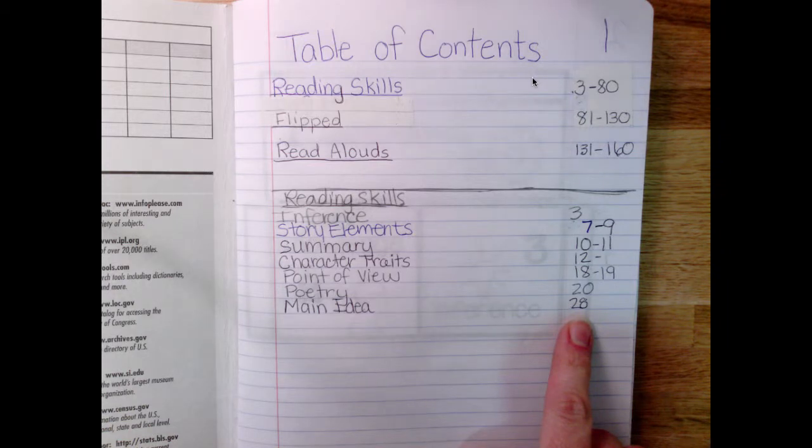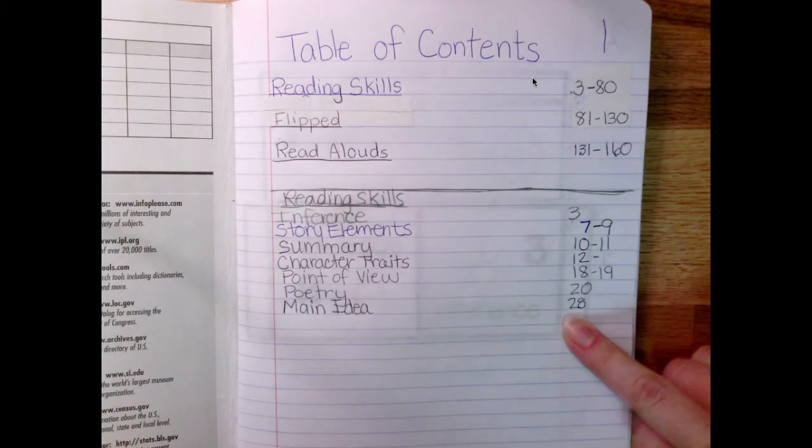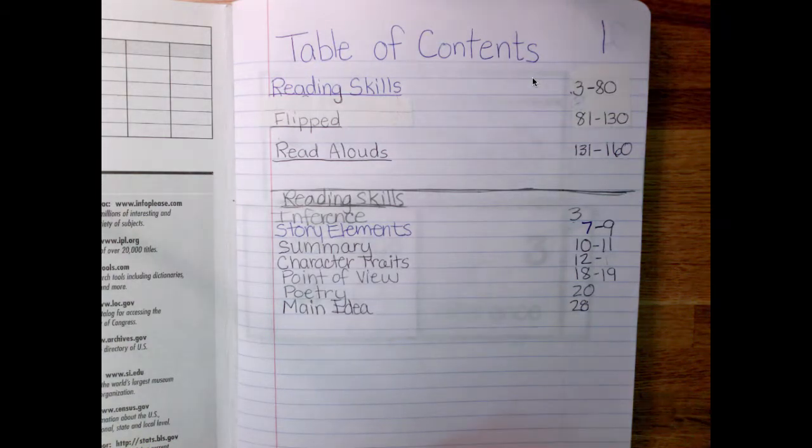bit from each other. And so we have a poetry section that starts on page 20, and then we're starting main idea on page 28. So if you want to go ahead and write that in there, you can. You can pause the video so that you can continue if you need to.